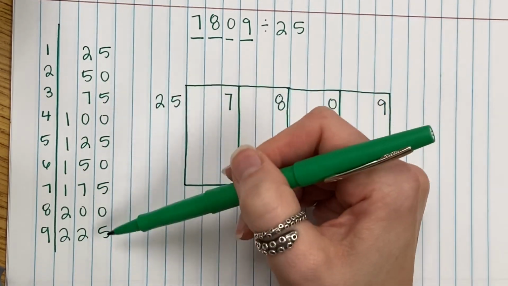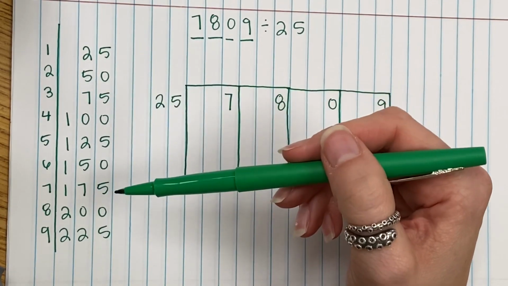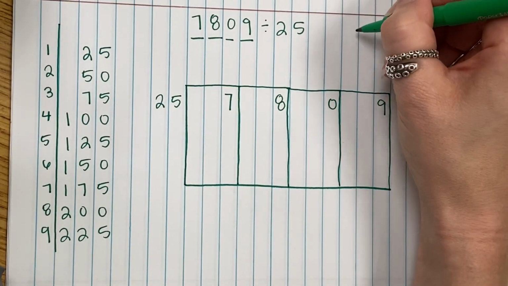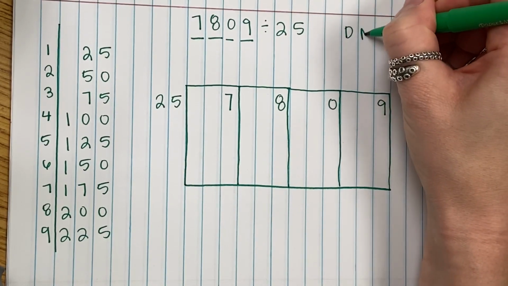So even when I'm listing my multiples, I like to use those columns just to make sure that my place values stay lined up.